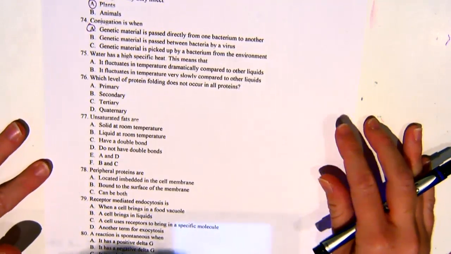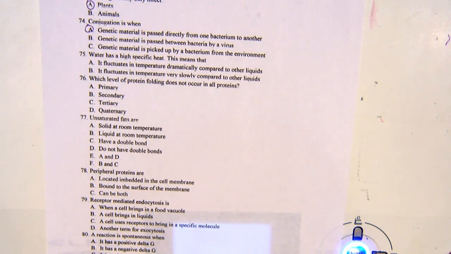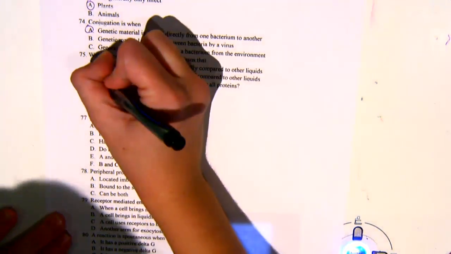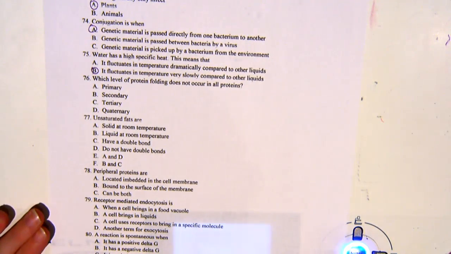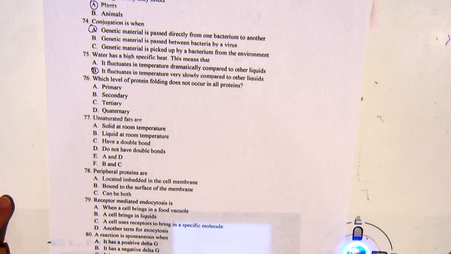75. Water has a high specific heat. This means that B, it fluctuates very slowly compared to other liquids. So think about the ocean in wintertime. The ocean in wintertime is usually much warmer than the air when it's really cold at the beginning of winter.